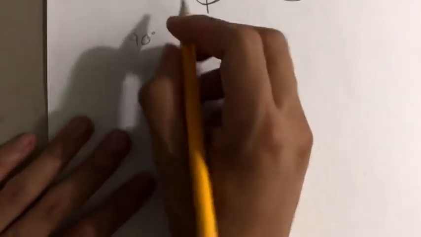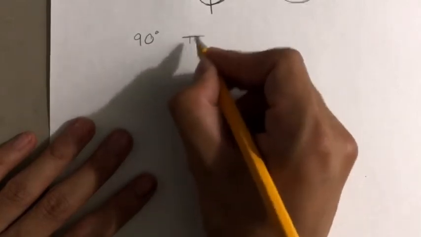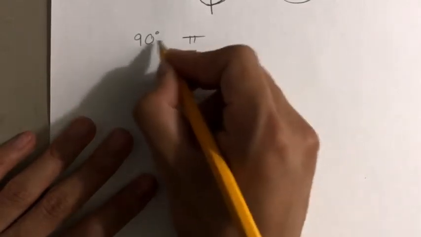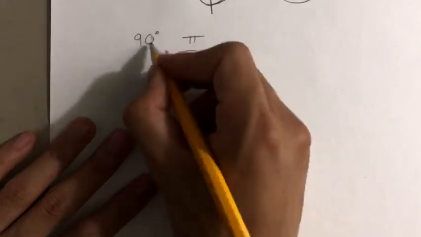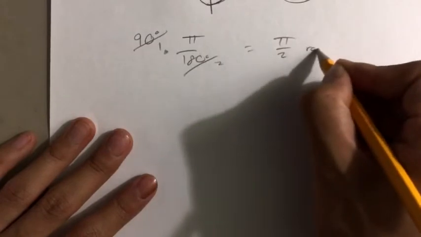To convert degrees to radians, I'm going to give you some degree measure, 90 degrees. And you want to make that a radian, so what you do is multiply by pi over 180 so that these kind of cancel out. So you have 1, 2, that equals pi over 2 radians.